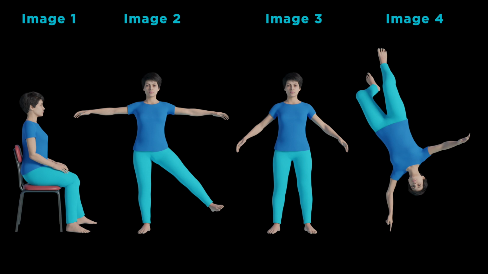This is the same person at the same weight, but each of the pressure points are completely different. In image 4, their whole weight is on one very small area. The pressure here is highest. In image 1, their body weight is spread across a much larger area, the chair, so the pressure here is lowest. To reduce the risk of pressure ulcers, we must increase the contact area between the patient and the surface. This is what a therapy support surface tries to achieve.